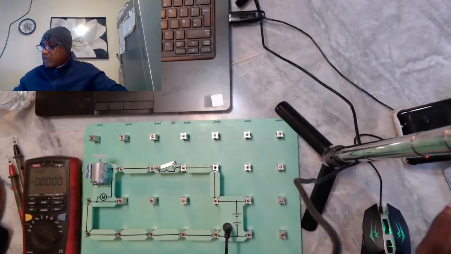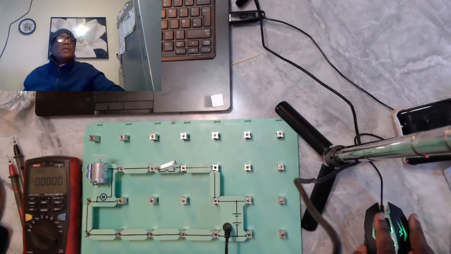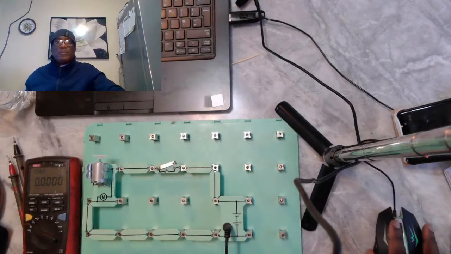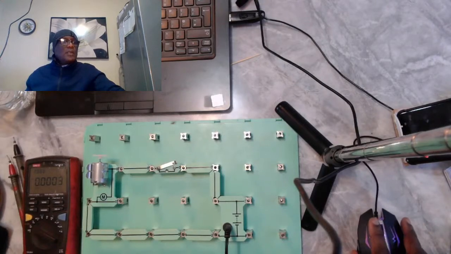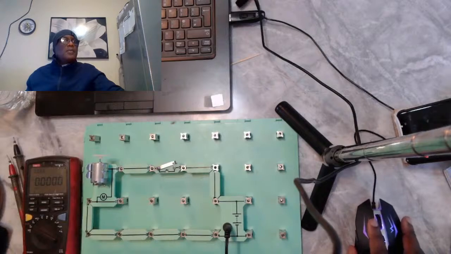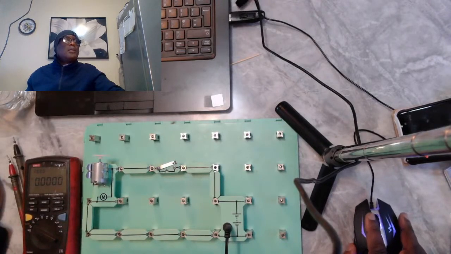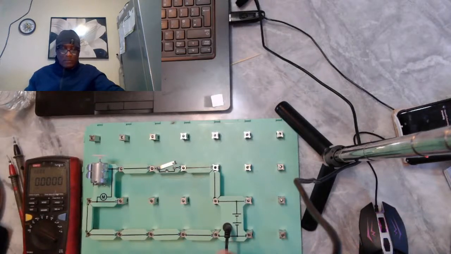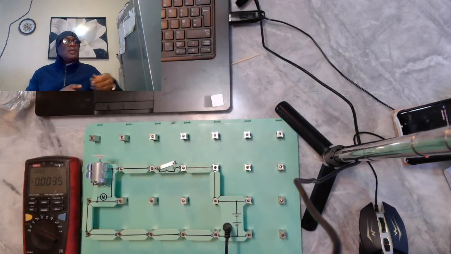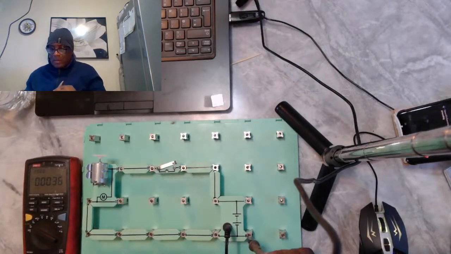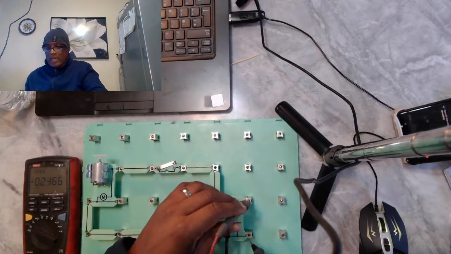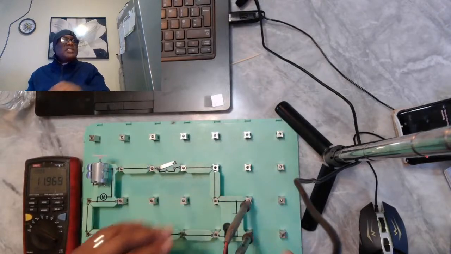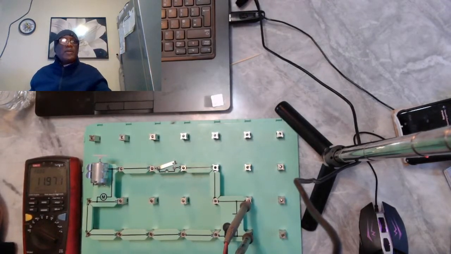Let me check some of the messages here. Yeah, my picture is slow to catch up.